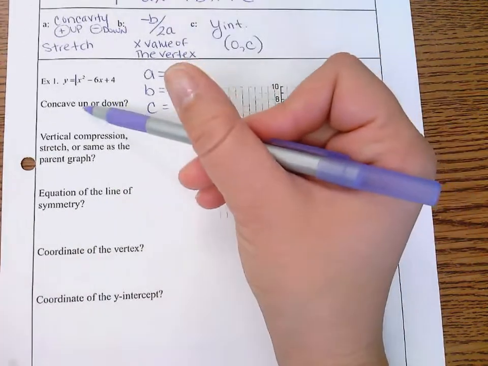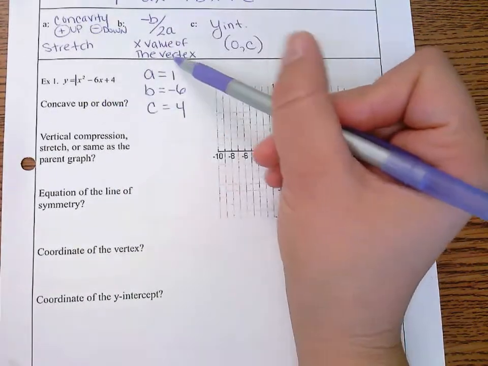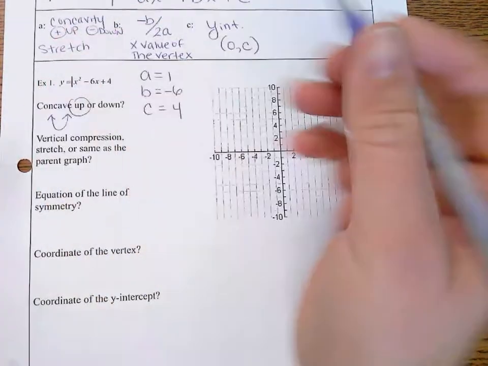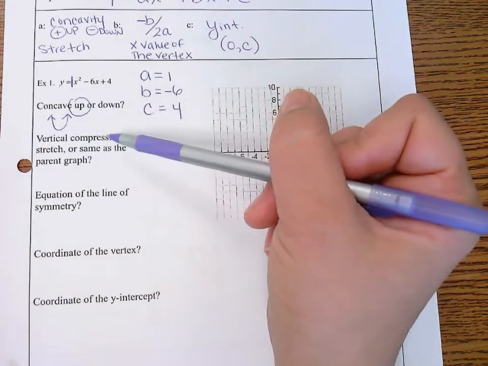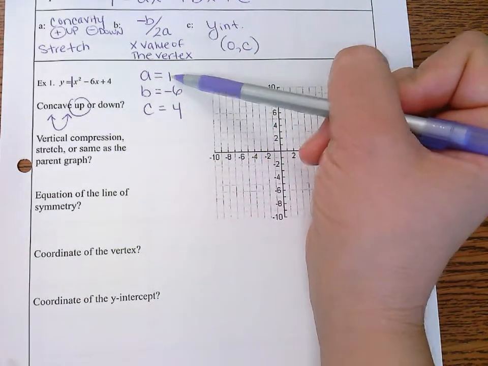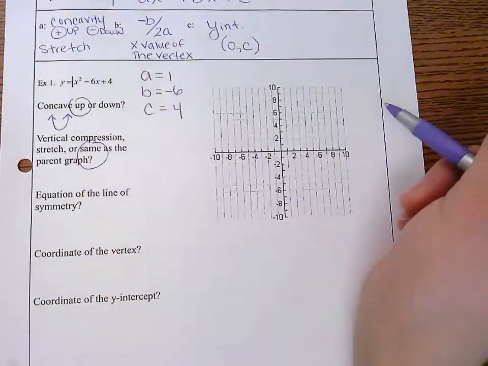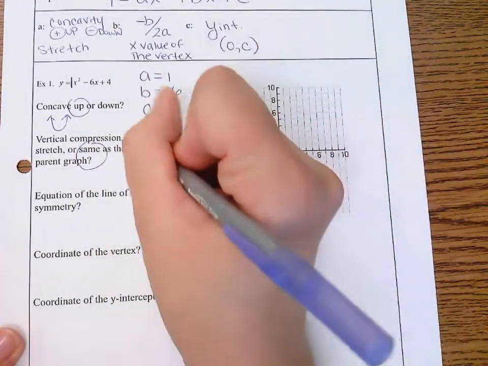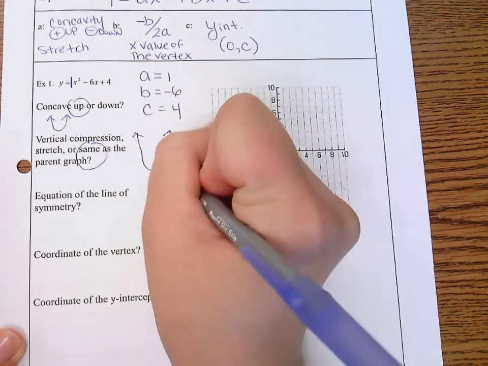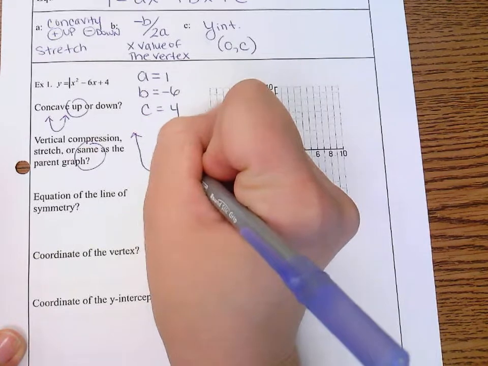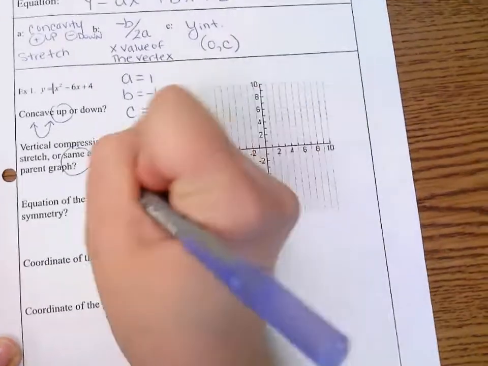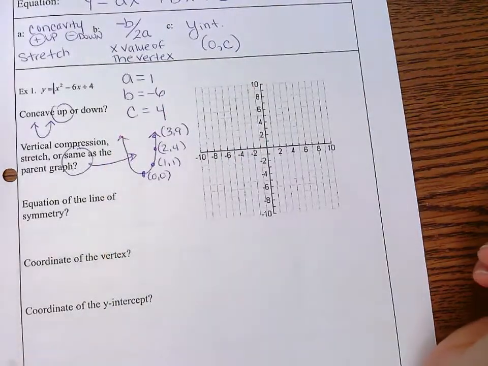So is this graph concave up or down? a is +1, so it's concave up. So the parabola is going to be looking like that. Is there vertical compression, stretch, or same as the parent graph? a is 1, so it's the same as the parent graph. And if you forget that parent graph again, remember it's (0, 0), (1, 1), (2, 4), and (3, 9) are the key points on the parent graph.